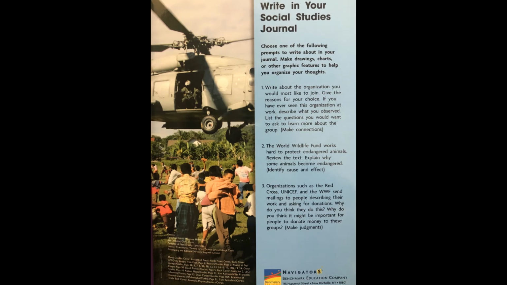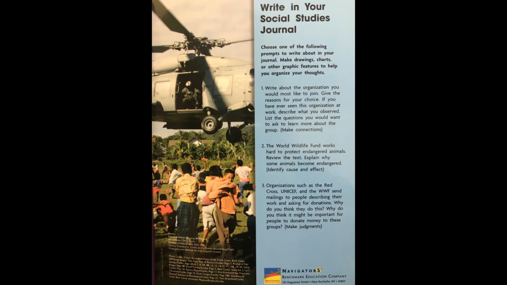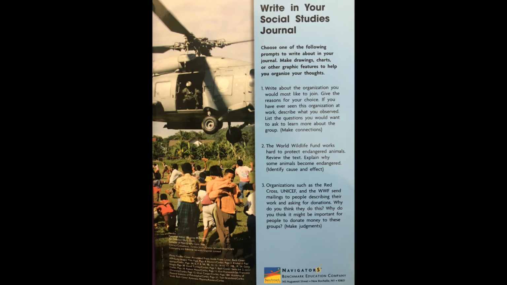And number 3, organizations such as the Red Cross, UNICEF, and the WWF send mailings to people describing their work and asking for donations. Why do you think they do this? Why do you think it might be important for people to donate money to these groups? They're going to make a judgment.